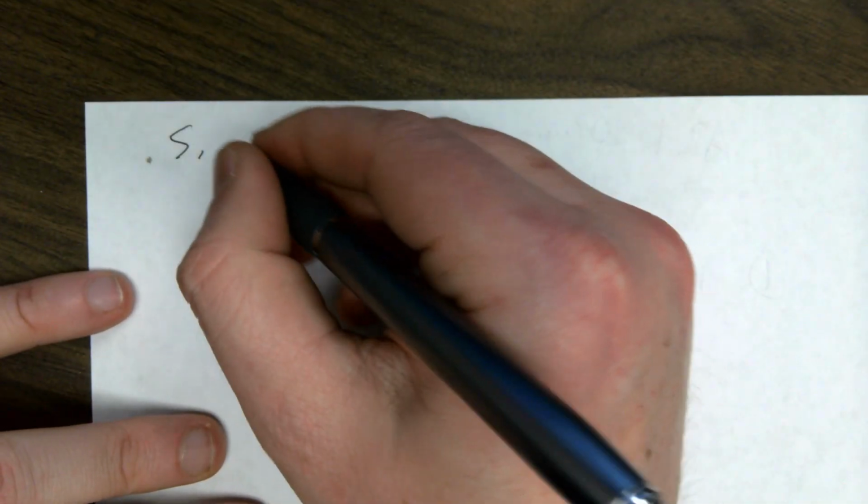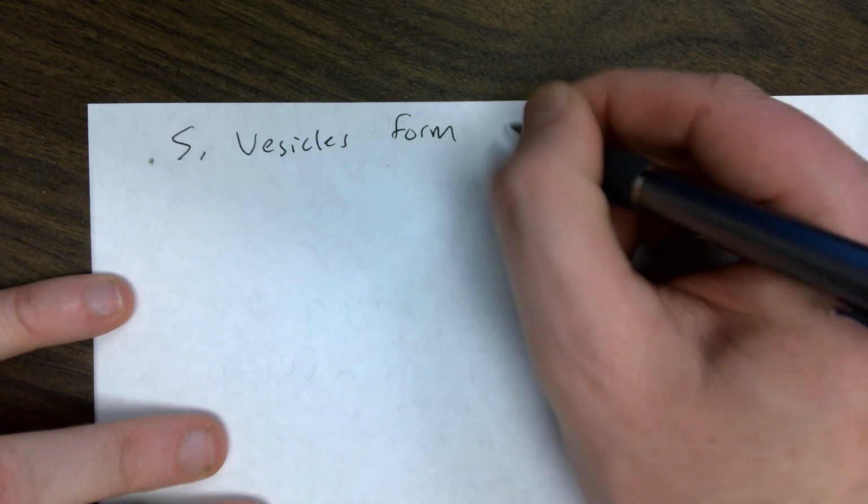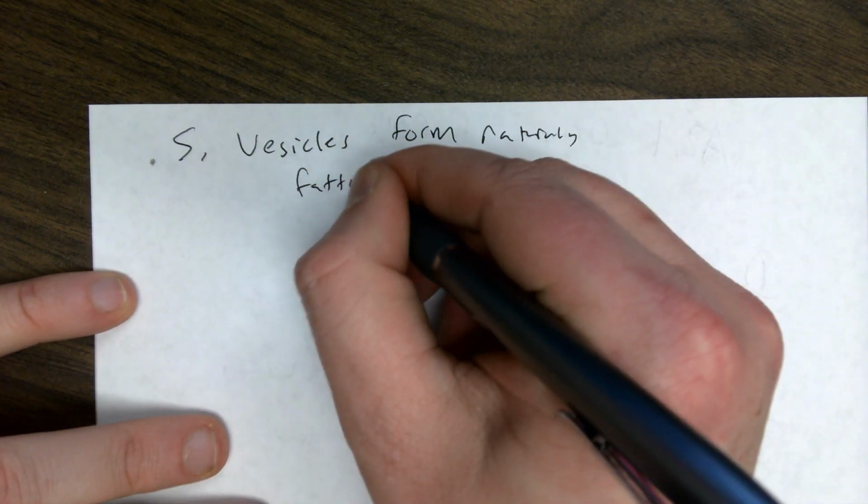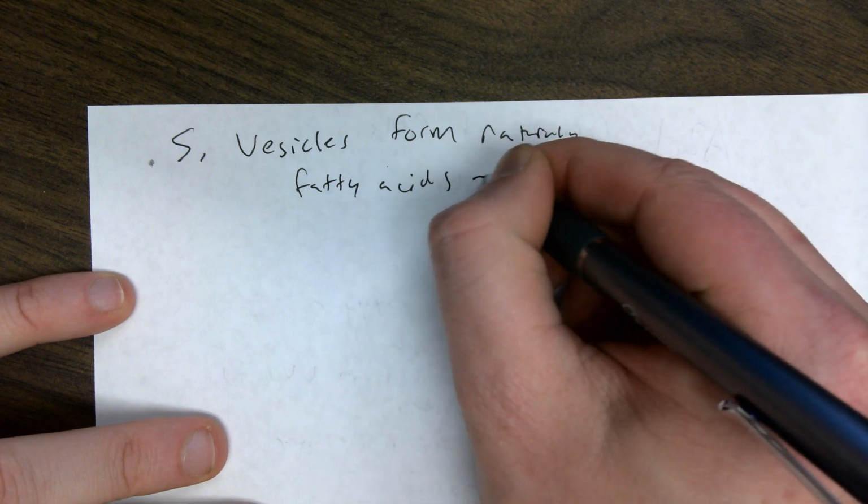Now, the self-assembly and the membrane. Well, we know that vesicles will form naturally. So vesicles form naturally because fatty acids just naturally form these spherical bilayers.